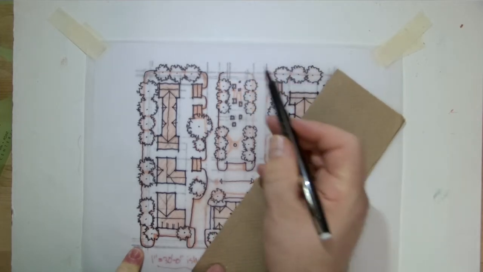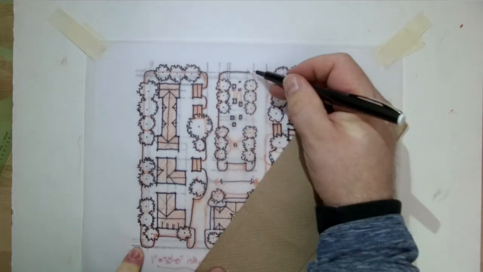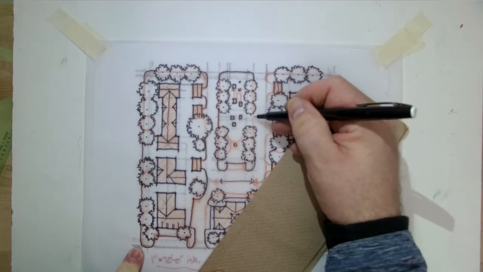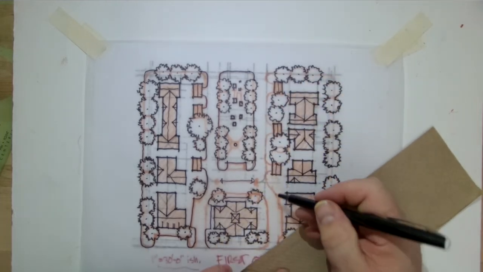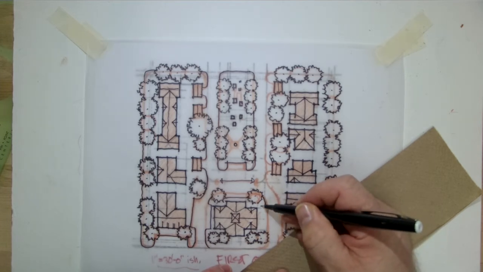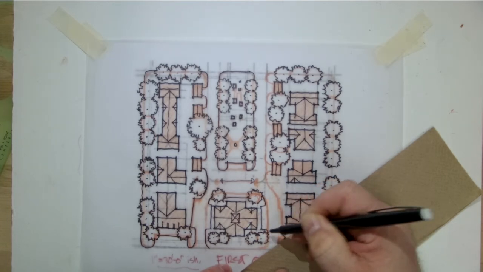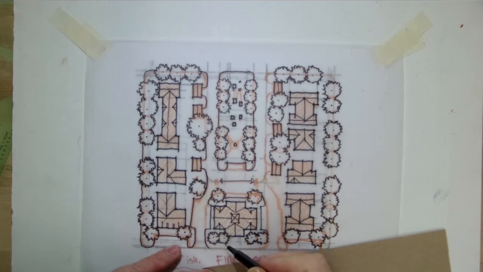Not doing any sidewalks yet, I'm just doing the block outlines. Those outlines continue underneath the tree cover. Carving in more parking, probably just out of habit.